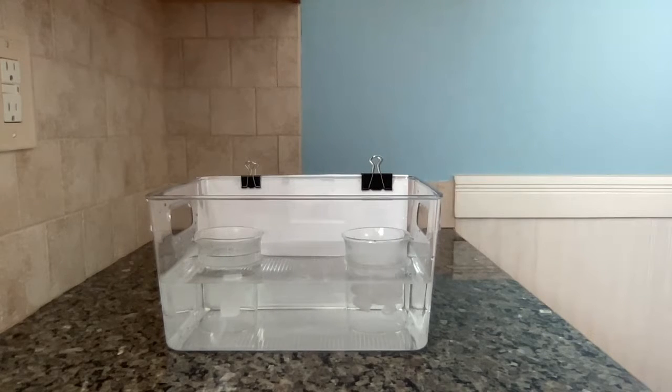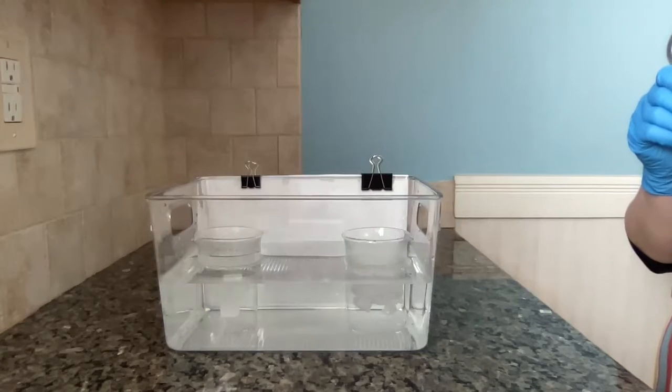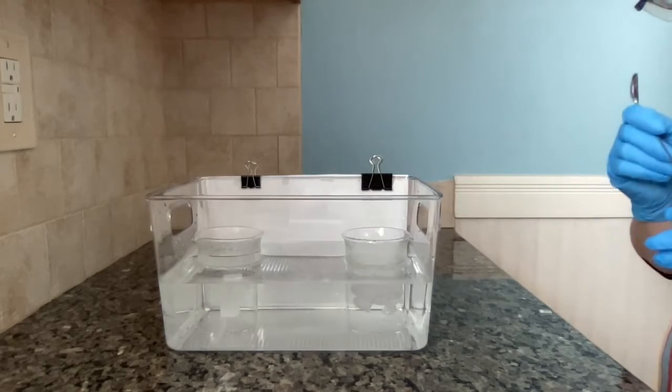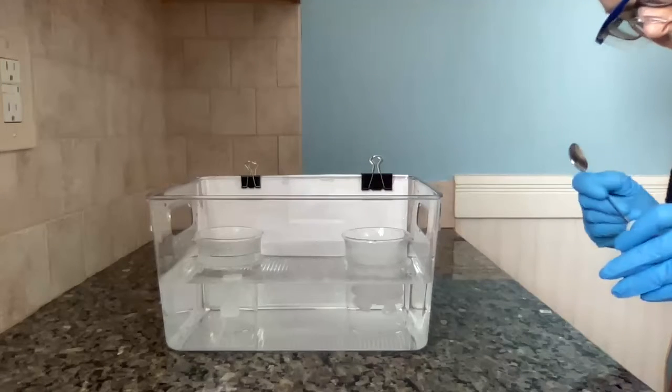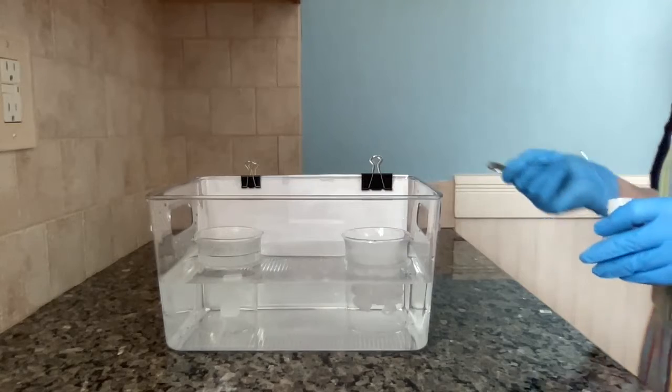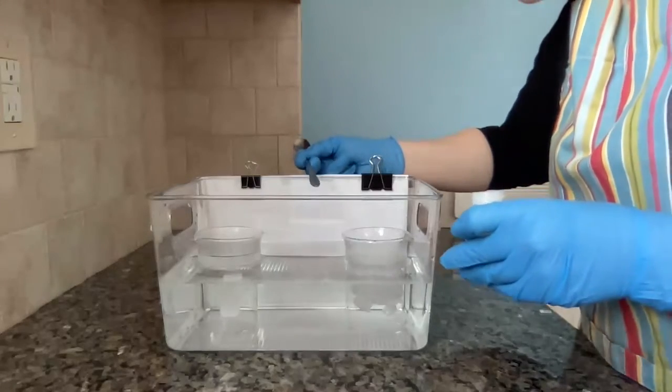So we have something called potassium permanganate that we can put into the water. And I'm wearing gloves today because this stuff will stain your clothes or anything else that it touches. We need just a little bit of this. I'm going to put it by the ice water.